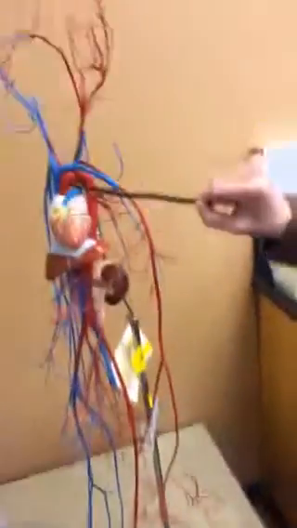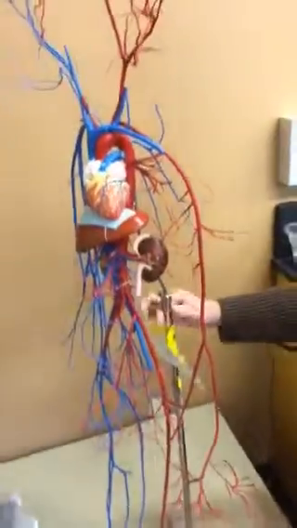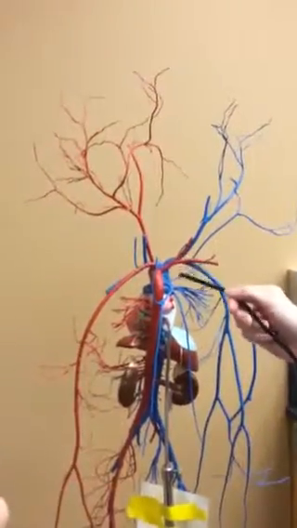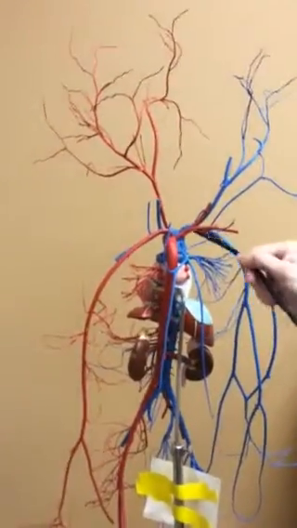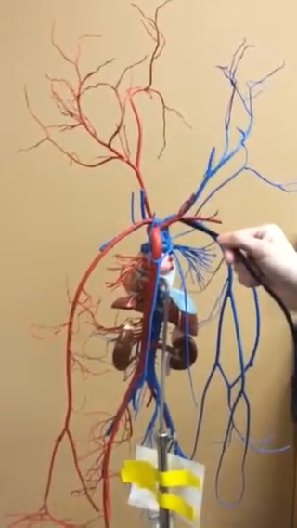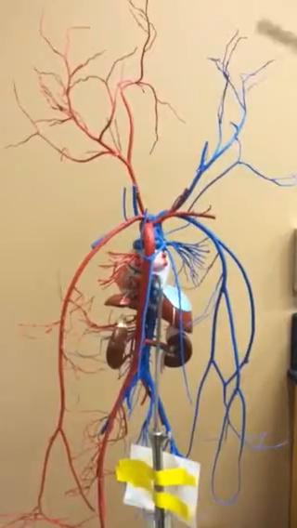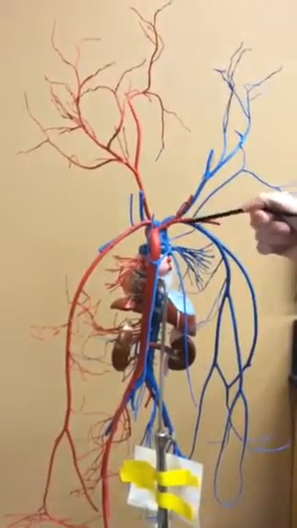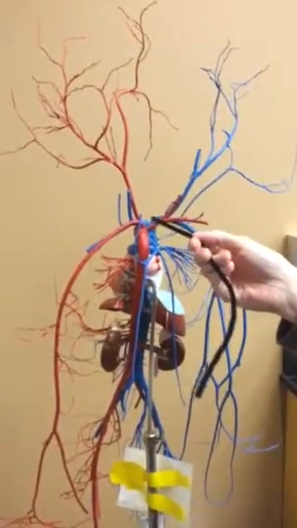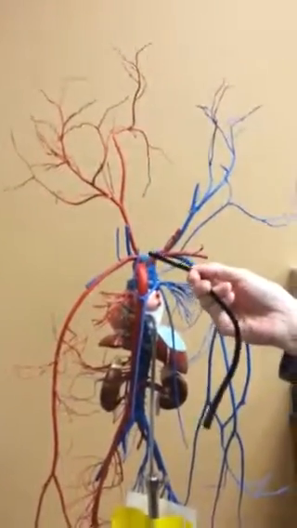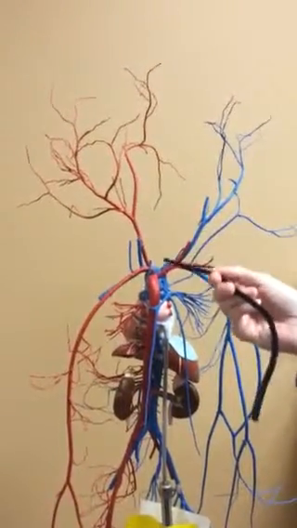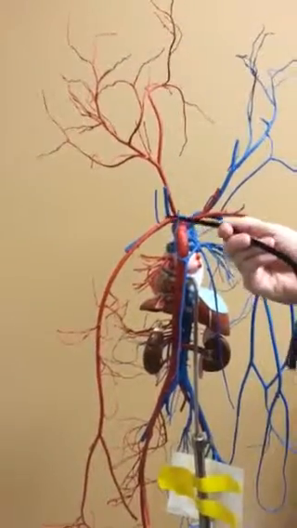So up here, from the back, what comes off the aortic arch, there's really three vessels. This one, now we're on the back, is the right brachiocephalic, and then the right brachiocephalic splits into a carotid, and then this one continues as subclavian. On the left side, there is no left brachiocephalic, and the carotid just comes straight off, and then the subclavian comes straight off.